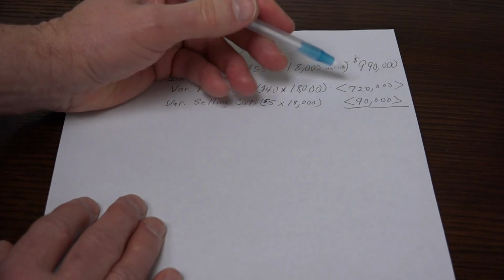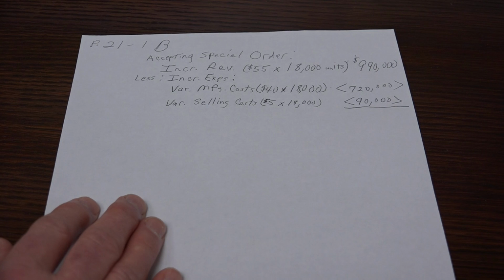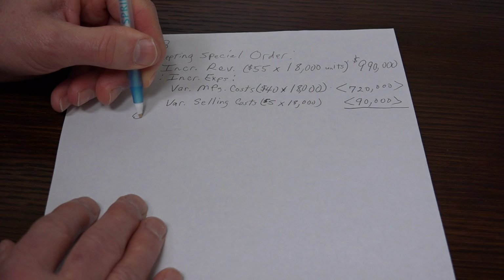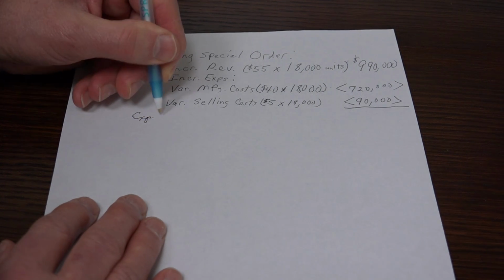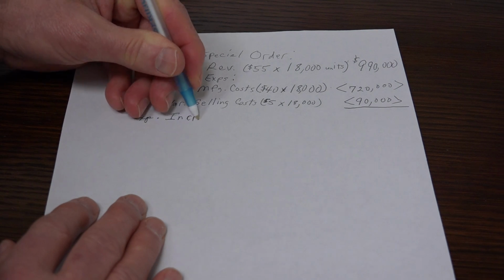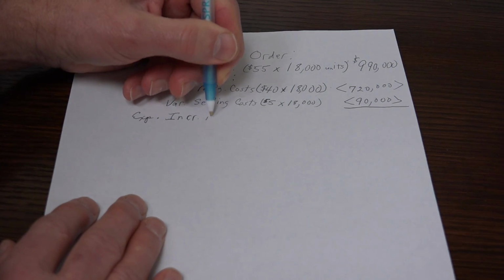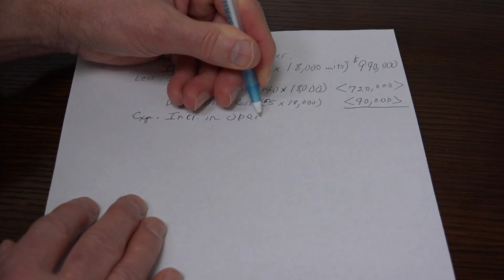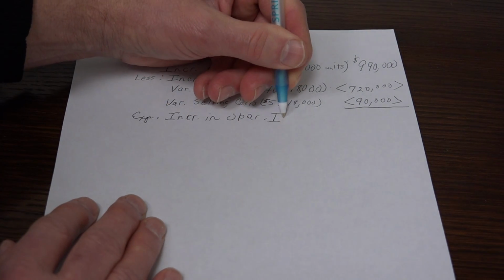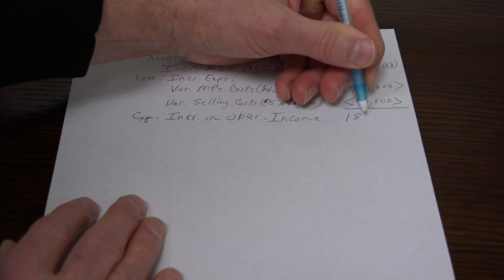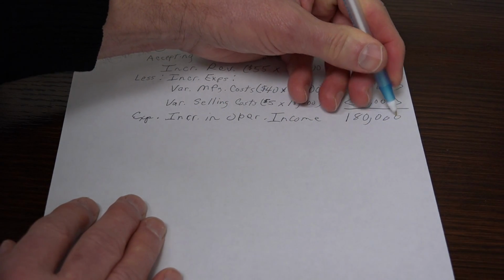So 990 less 810 is going to be an expected increase in operating income of $180,000.